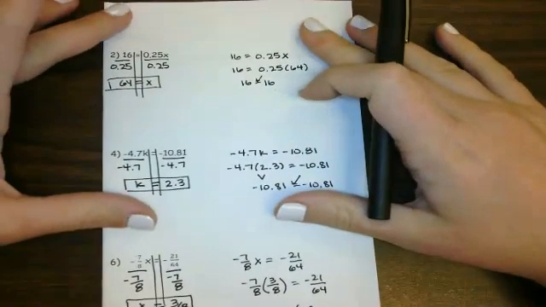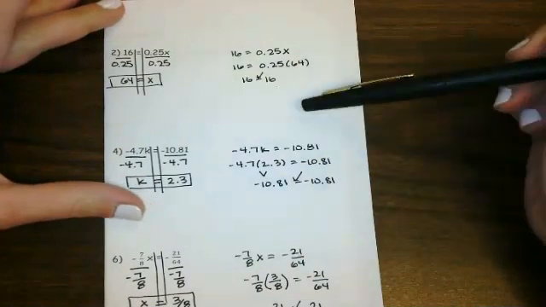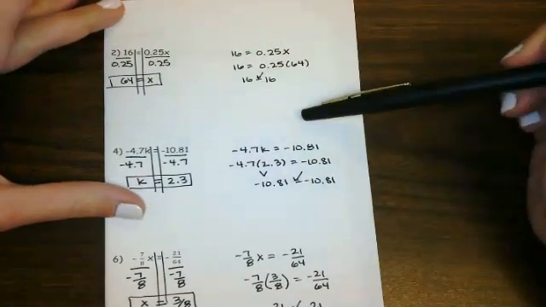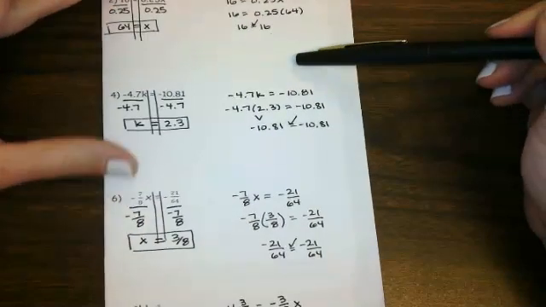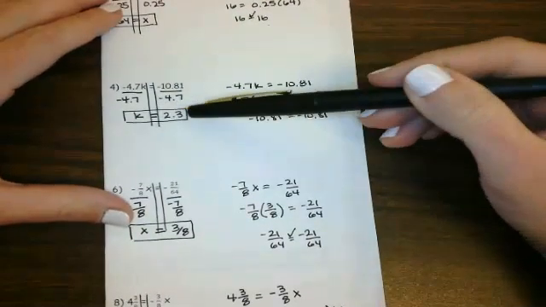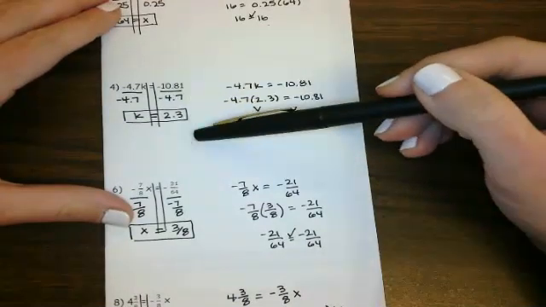Okay, so here we are. So number 2 should be 64. Again, I'll leave this here for a second. So if you got it wrong, you need to pause your video and look and see what I did. You can do that. Number 4 should be positive 2.3. You're dividing both sides by negative 4.7. Remember there, a negative divided by a negative is a positive.